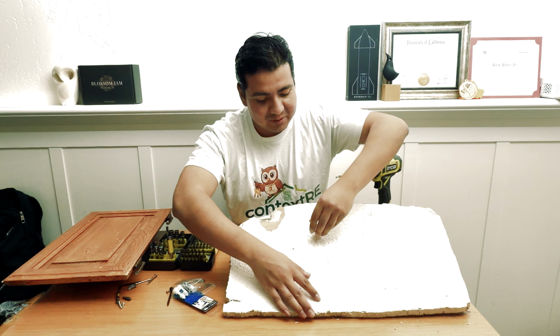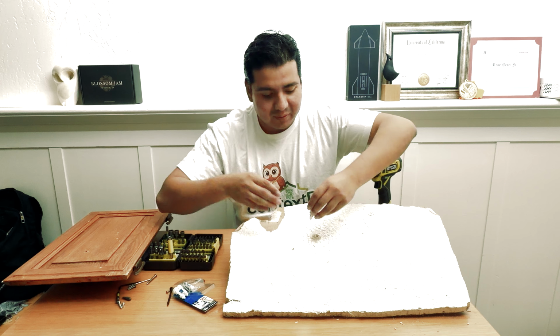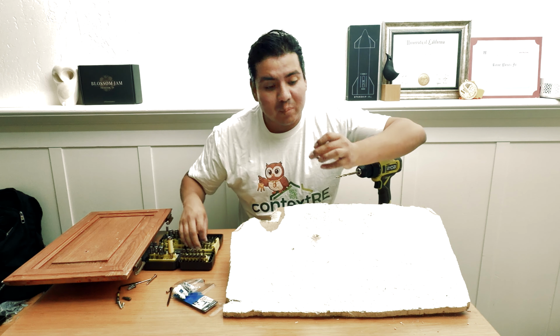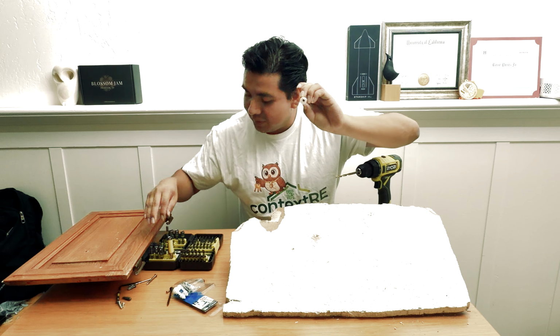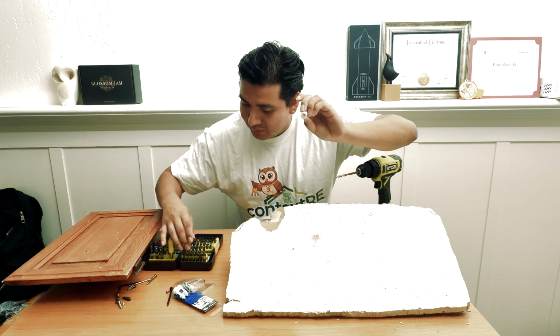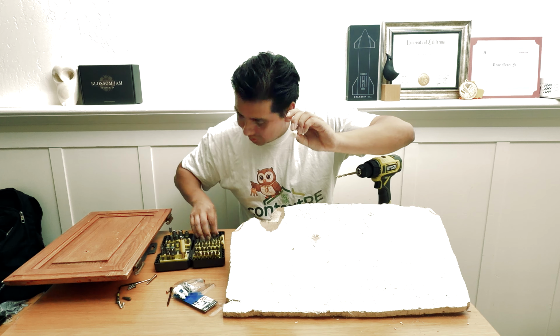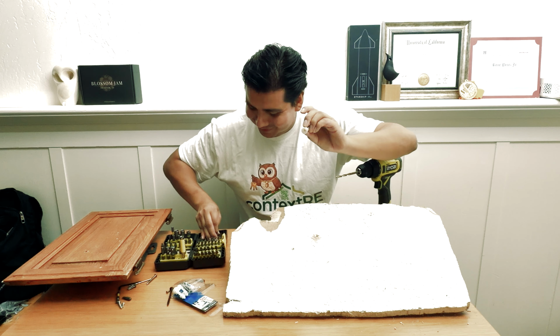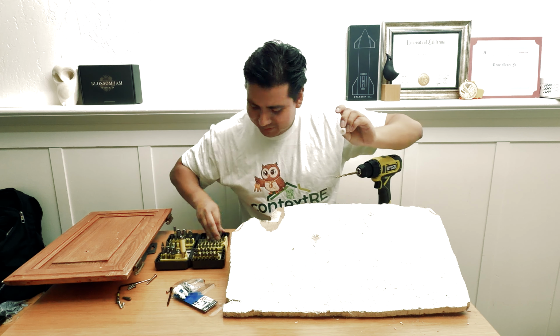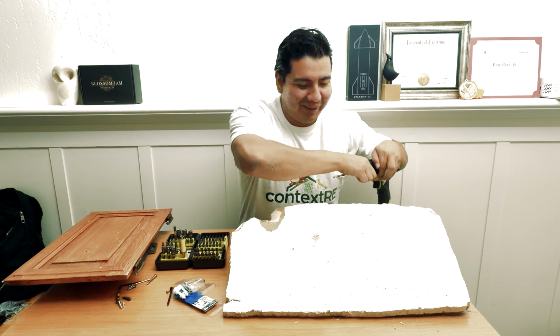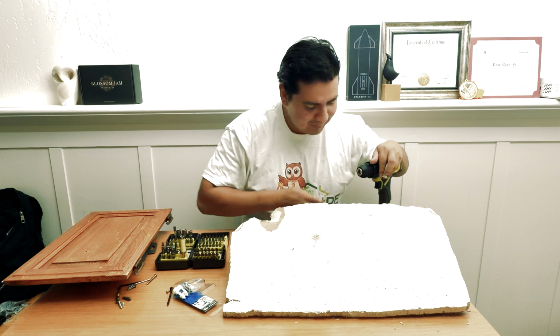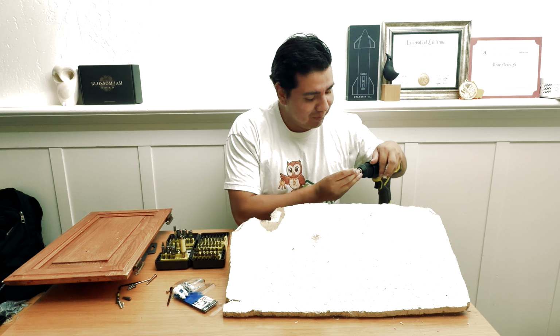And then, so this hole has been made at this point, right, which is what you want. Most of the time it's going to be the cross. I actually don't know what you call this. I think it's the cross, or a Phillips head, I guess. Yeah, I think it's Phillips. Anyway, the cross-shaped bit.